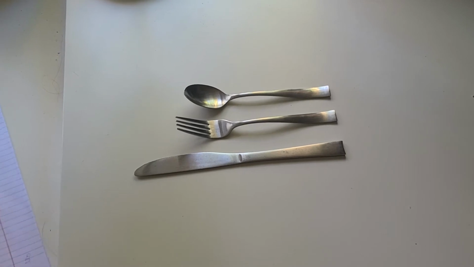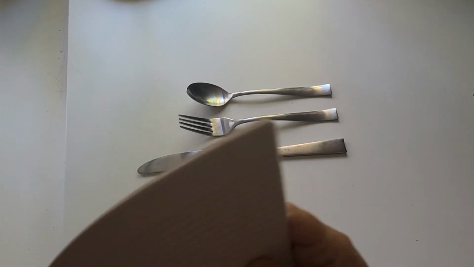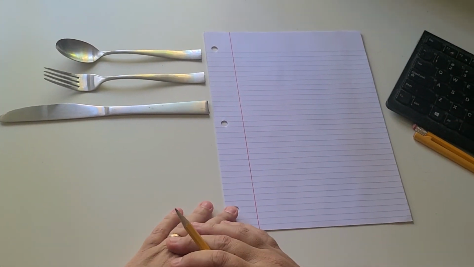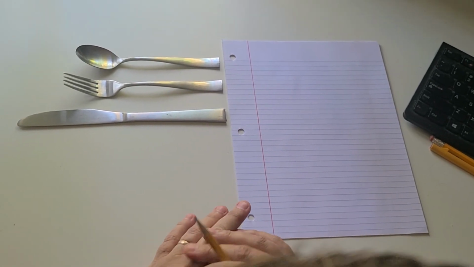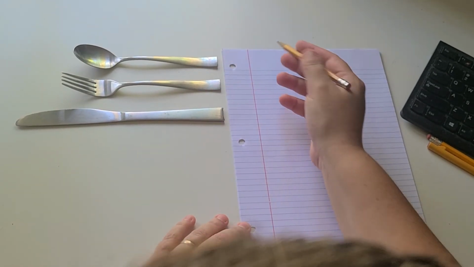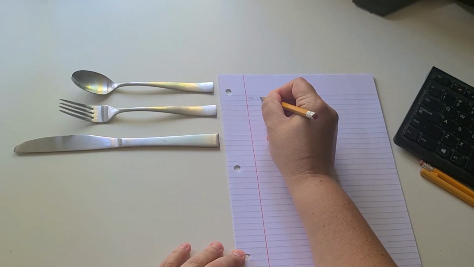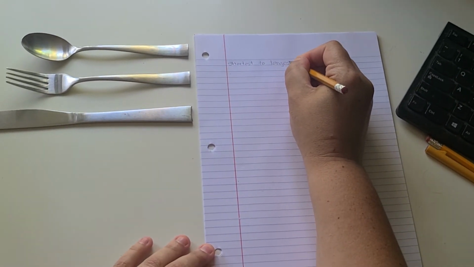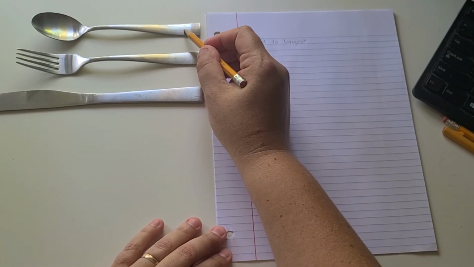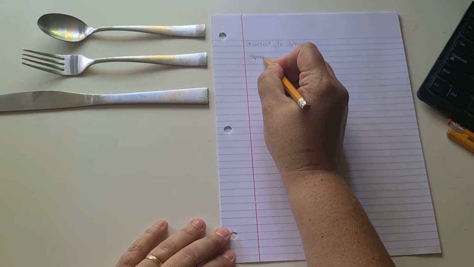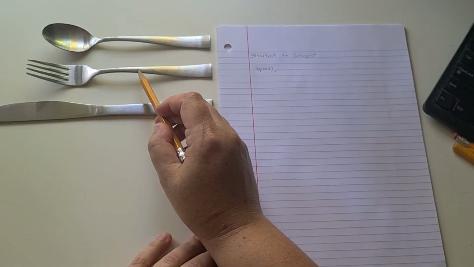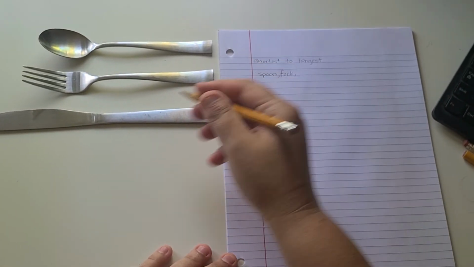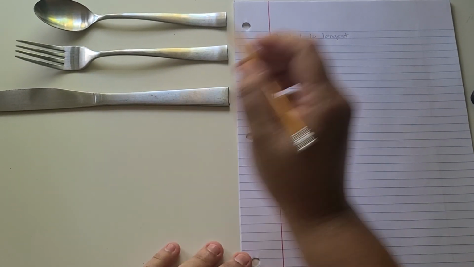So when you're putting these in order in your book today, it's going to give you three pictures. And what you're going to have to do is write on your paper which one is the longest to the shortest. So if I were to do this one from shortest to longest, let me write my word shortest to longest. My first one is the shortest, spoon. My second one is in the middle, and that's the fork. And my third one is the longest, and that's the knife.